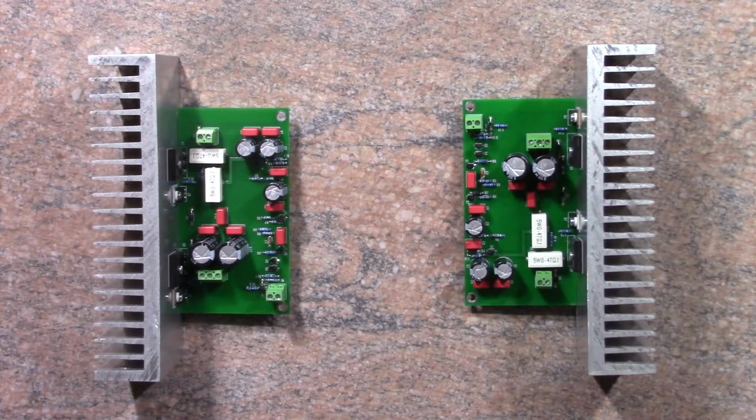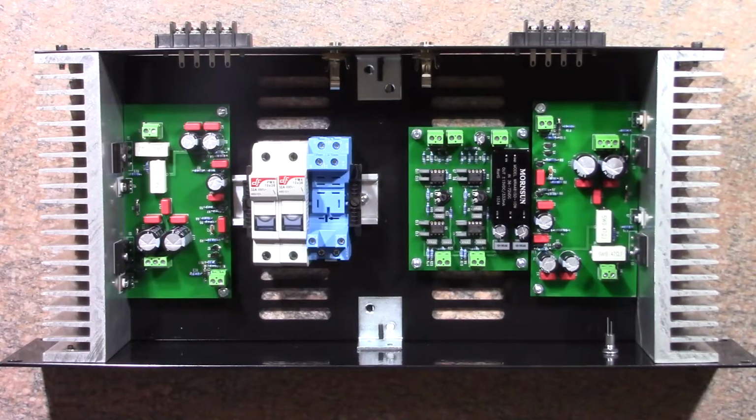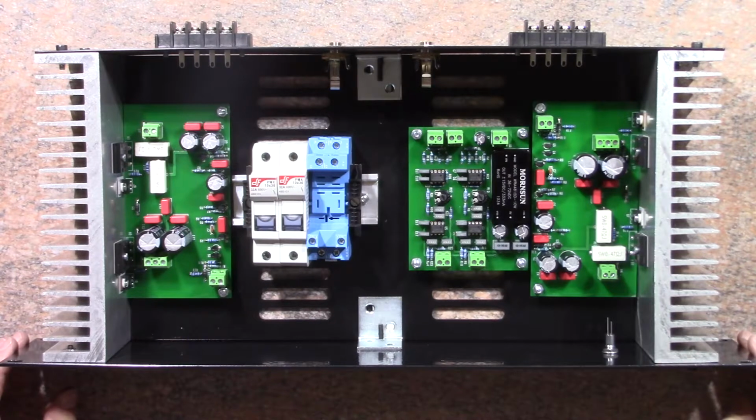Now, because the power amplifiers are mono, you're going to need two of them for one amplifier. And I'm going to assemble the enclosure around them the same way I did in episode 2. So you can always just have a look at how I've done it in episode 2. Okay, the enclosure has been assembled now.